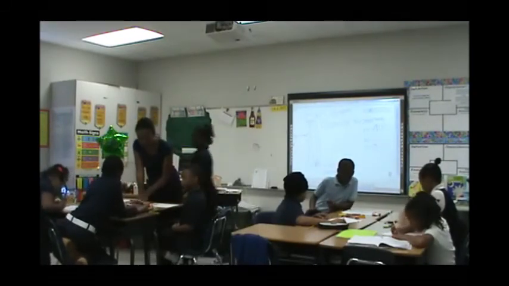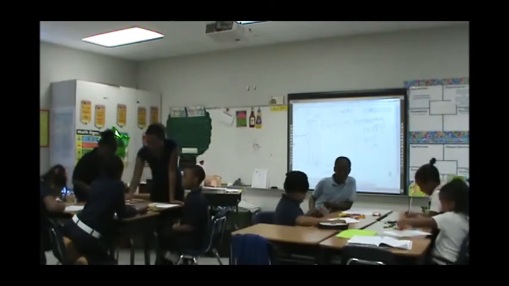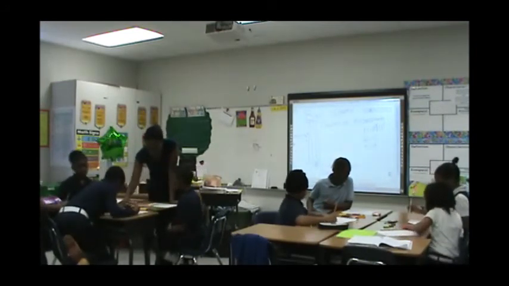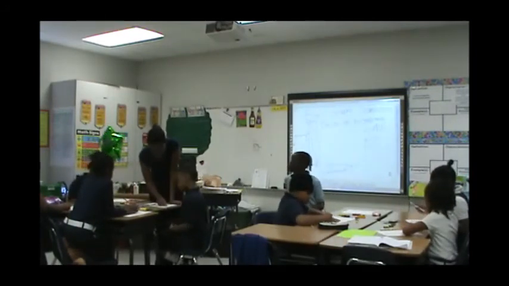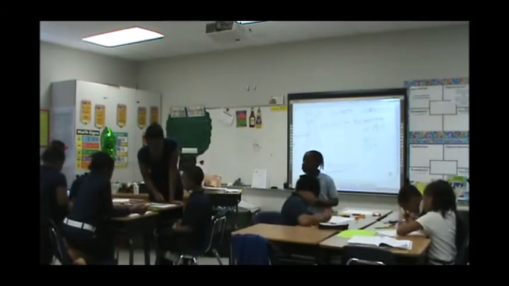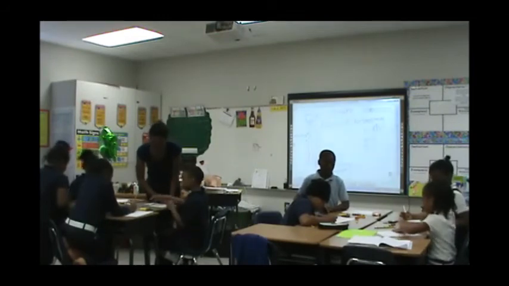Okay, so what you're doing is you're seeing how these colors come up. So yellow, green, purple, red, okay. So we have 5 different sections down here.